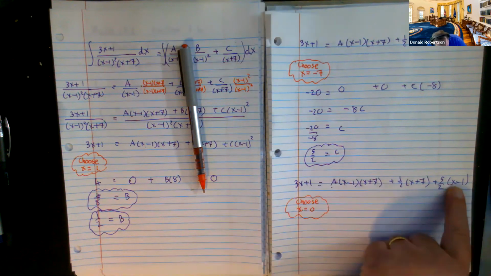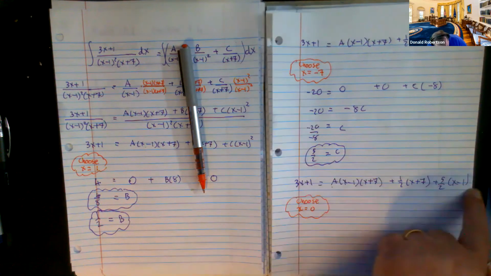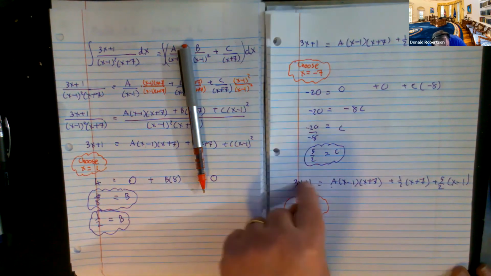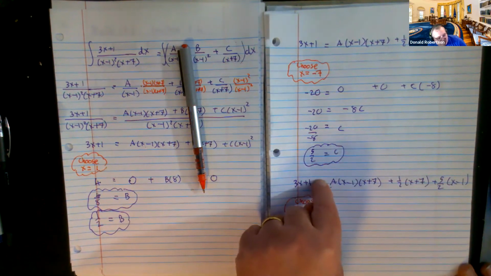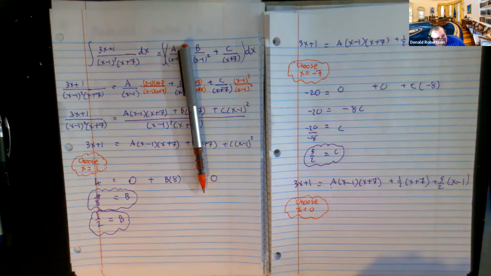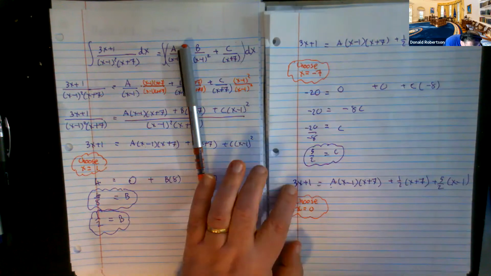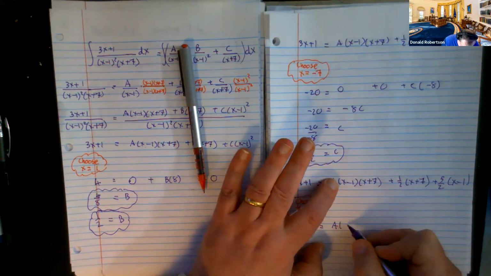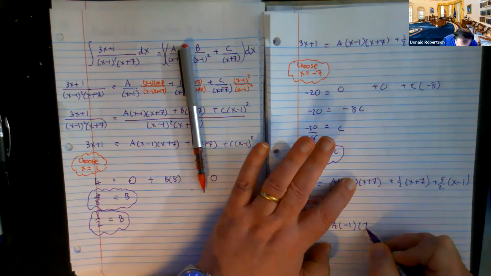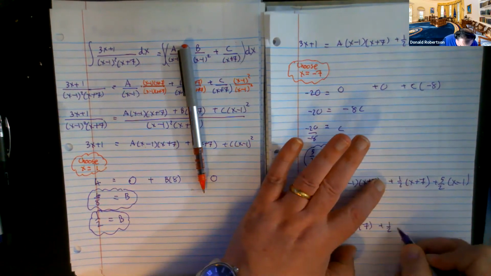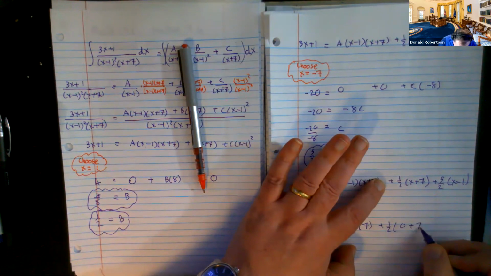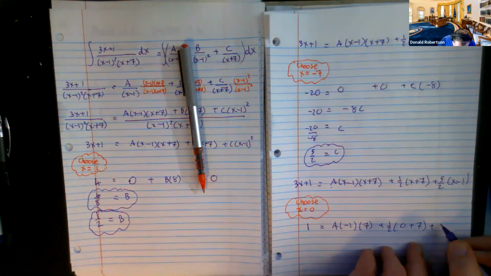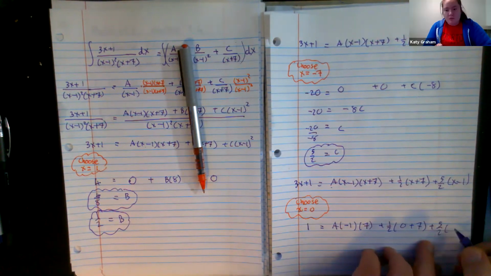You might not think it looking at this mess, that every time I pick an x, I'm going to end up with a different value of a. But the truth is, no matter what value of x you pick, you're all going to end up with the same a, which is kind of nice. So 3 lots of 0 plus 1 gets me 1. A minus 1, 7, plus a half of 0 plus 7, plus 5/2, 0 take away 1.